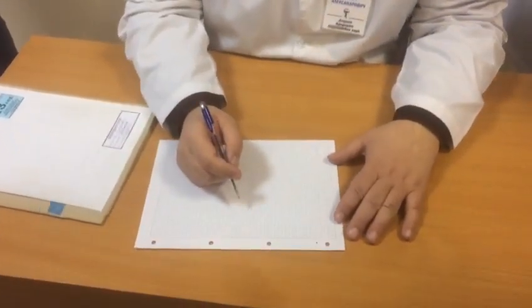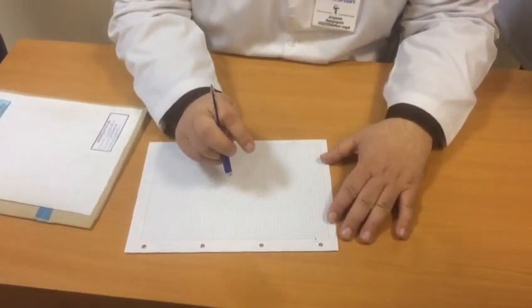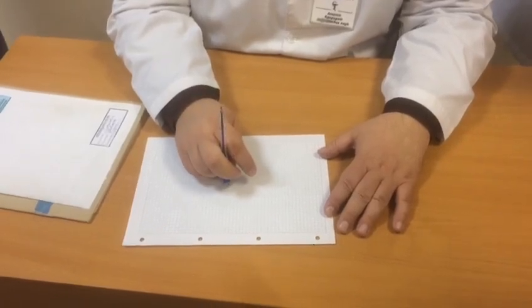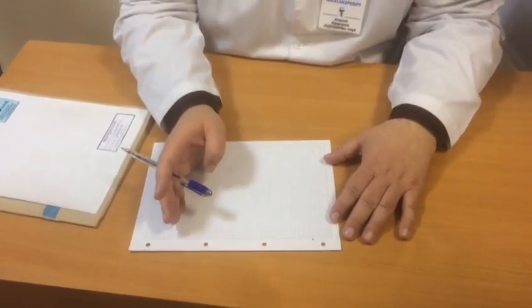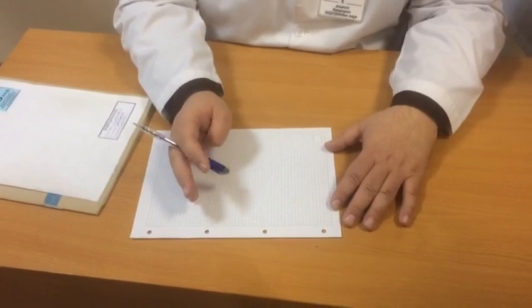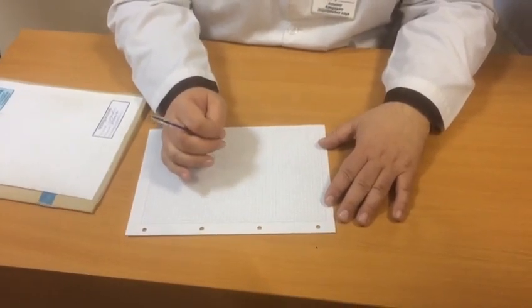Next time on Friday you will answer a mini exam, and on Saturday you will answer cranial nerves 12, 11, and 10, three cranial nerves.